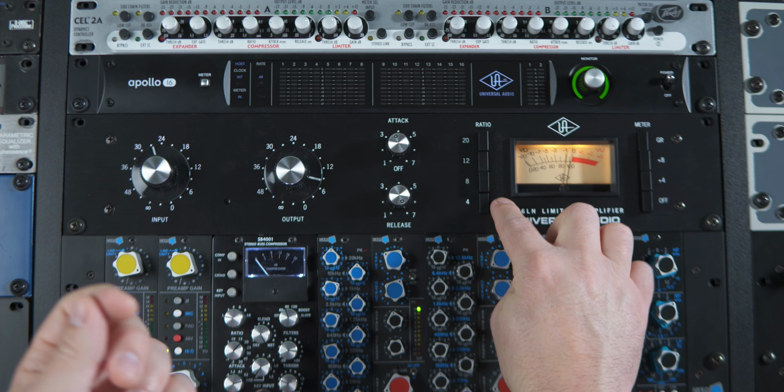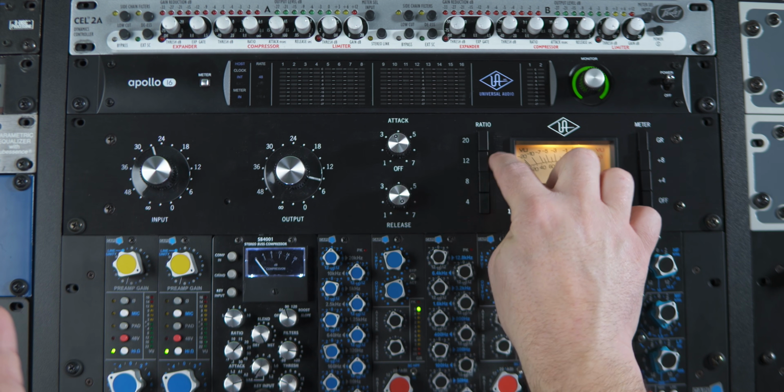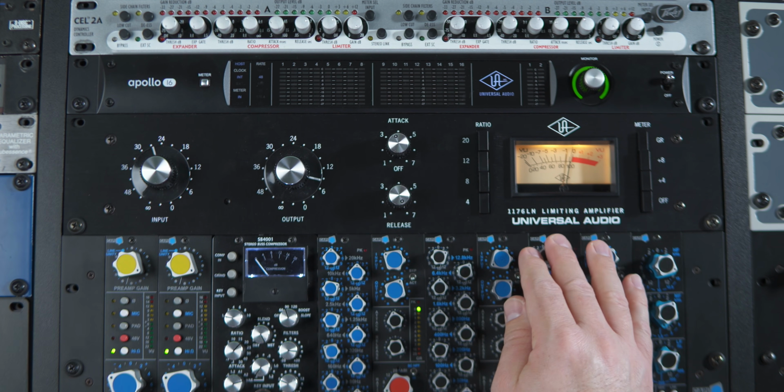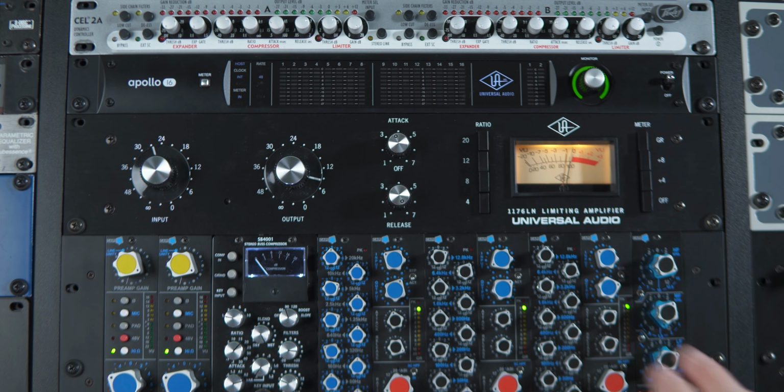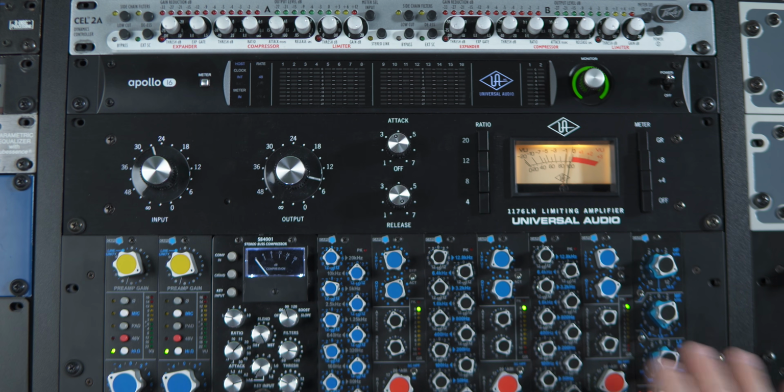Now, one of the things that's interesting about this compressor and about most compressors is they actually have kind of a different character for each ratio. And so you do have to redial in your settings in order to get an equal amount of compression. So here's that chorus, and then we're just gonna go all the way to 20-to-1 so that way you can hear the maximum difference, and I'll dial it in.